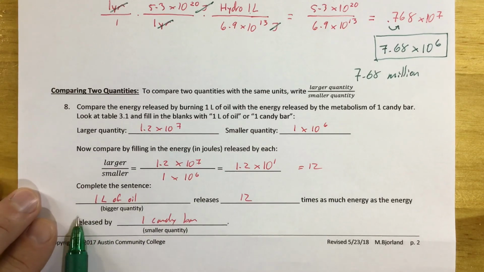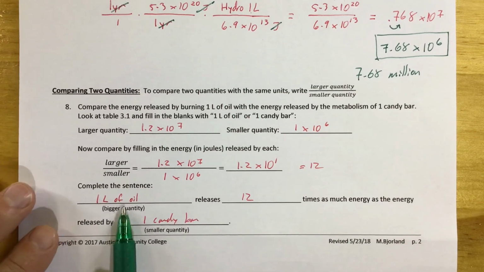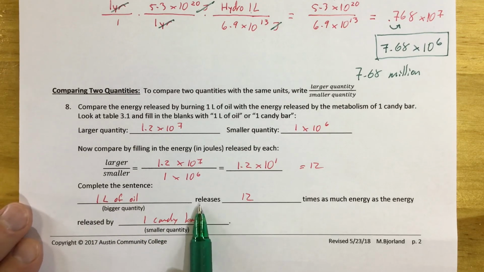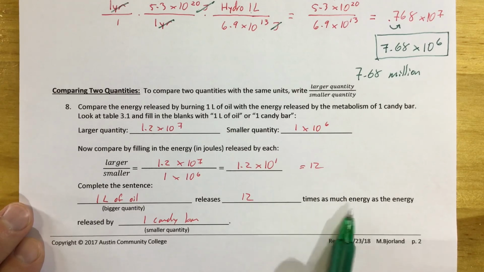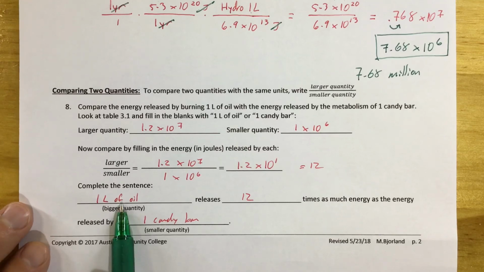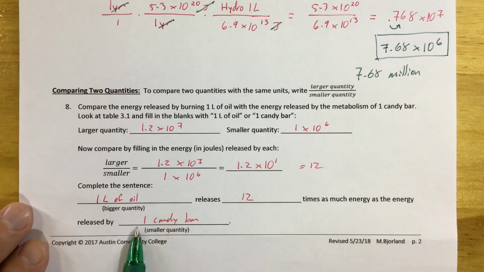And then what we want to be able to do is write sentences like this. This is the actual comparison here. We start with our bigger quantity. We'd say that 1 liter of oil releases 12 times as much energy as is released by 1 candy bar. So it's always the bigger one, whatever we got from the division, times our smaller quantity.